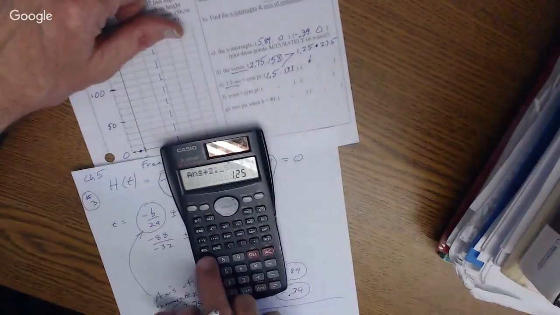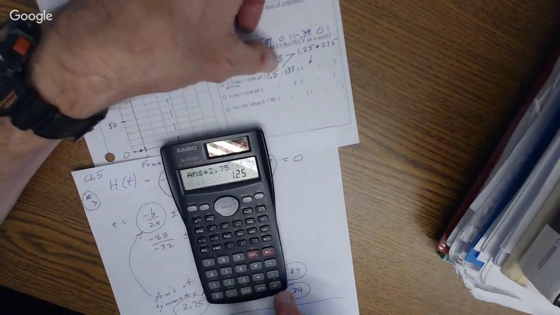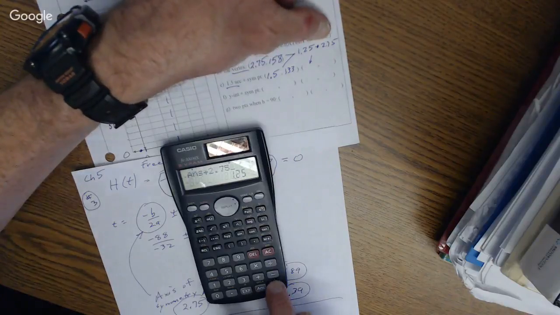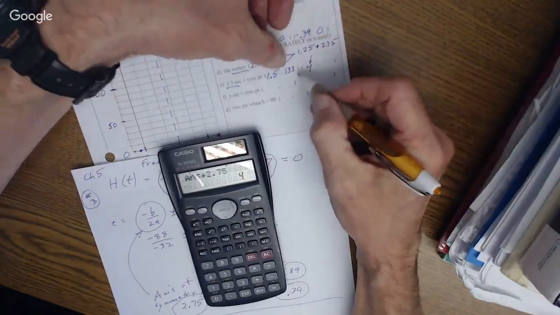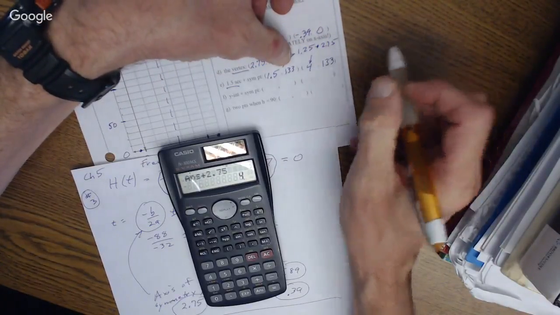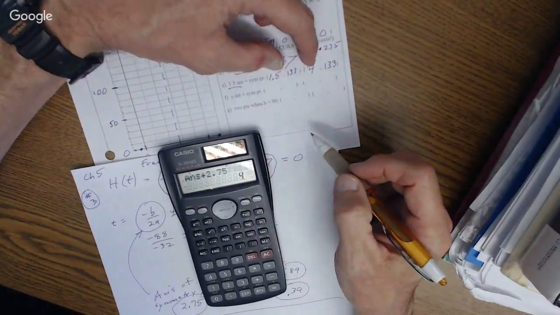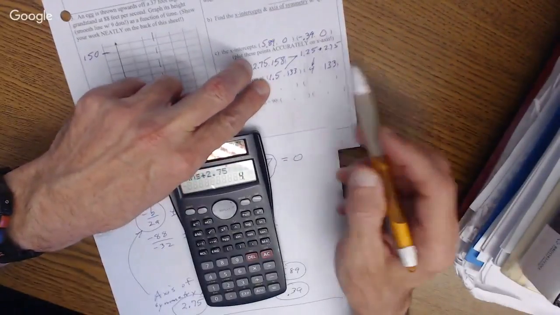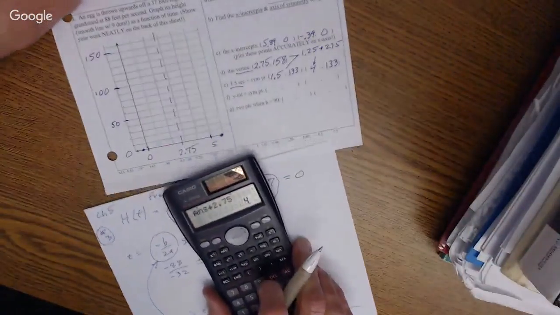So plus 2.75. I found 1.25 is the difference between the axis of symmetry and 1.5 seconds. Add that to the axis of symmetry, and I get 4 seconds. So the symmetric point, when it's going to be back at 133 feet, is 4 seconds. The difference between 2.75 and 1.5 is 1.25. You add that to 2.75, and that gives us the axis of symmetry over here.